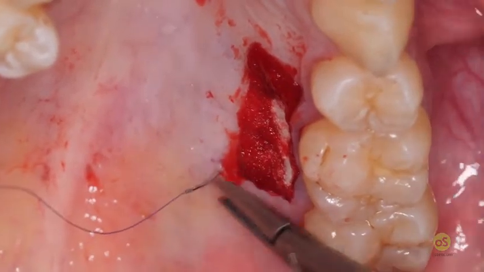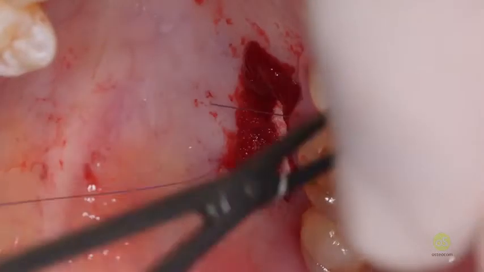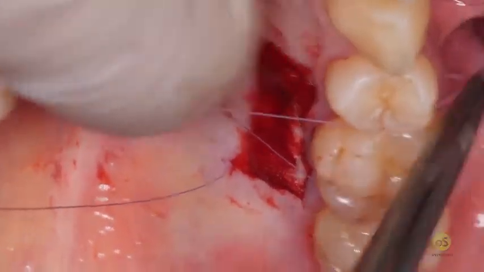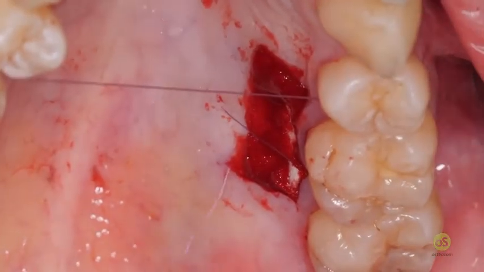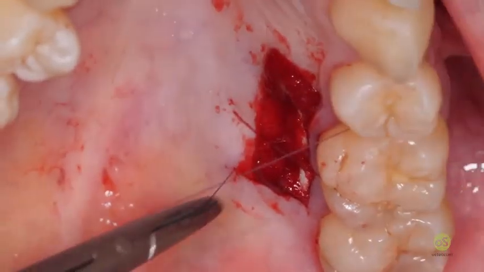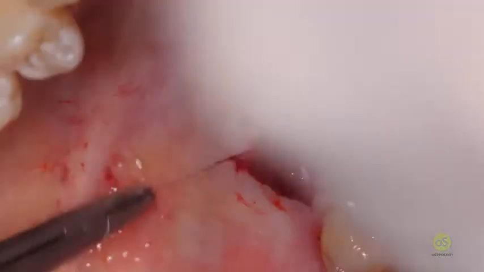So it's very, very easy also to stabilize mattress suture starting from distal to mesial. You turn the suture around the buccal aspect of the corresponding tooth. You fix the surgical knot apical and distal. You should try to close as much as possible the surgical knot distal and apical, because as I told you already, the blood comes from here.